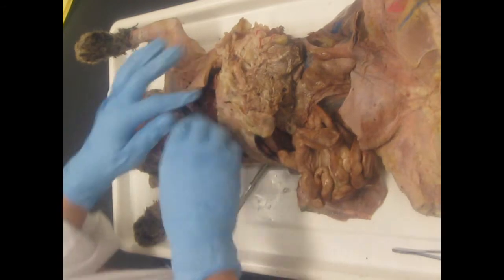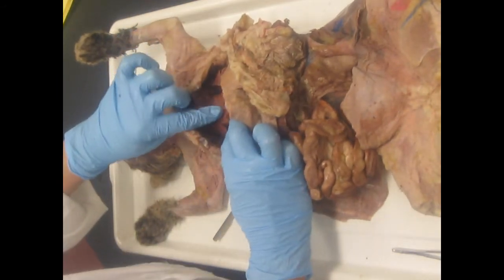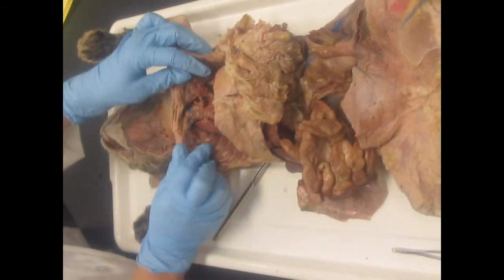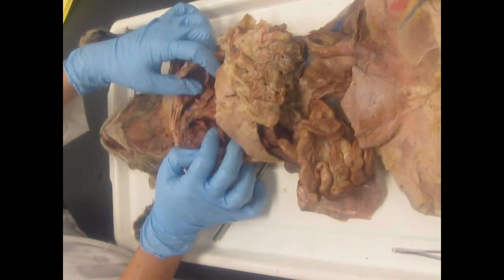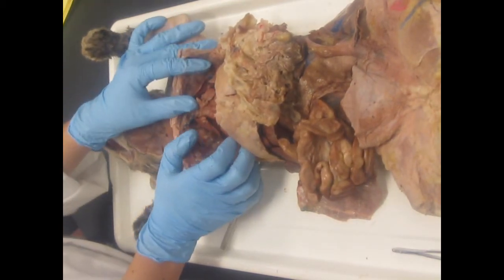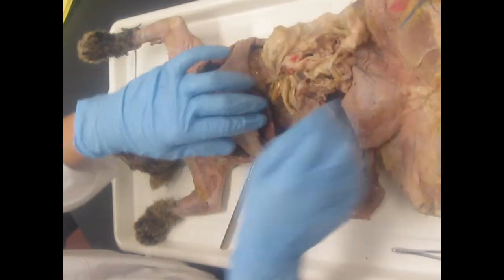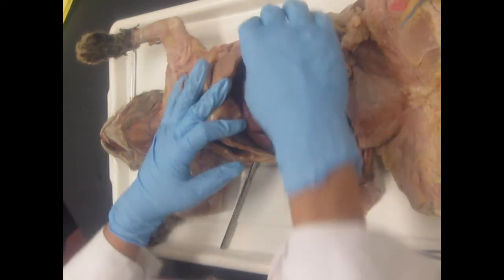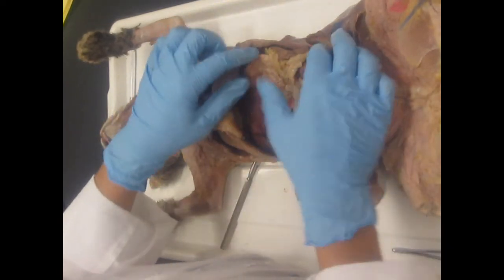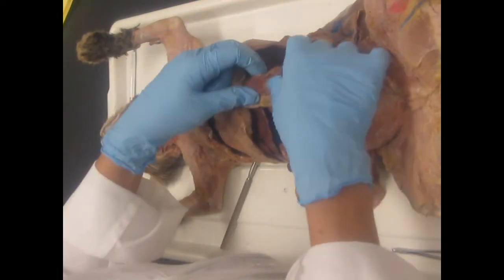Alright, major organs. I already showed you the heart, that's in there. Right and left lungs on either side of the heart. And then we have the liver, it's the large brown organ, and the stomach. The spleen is right next to the stomach, so it's on the left side, left quadrant.